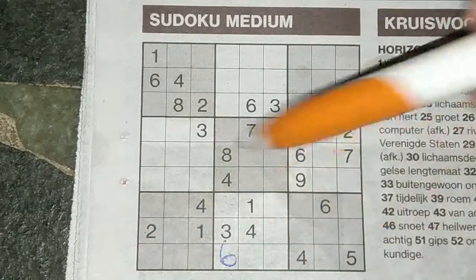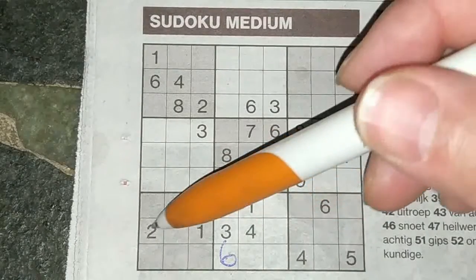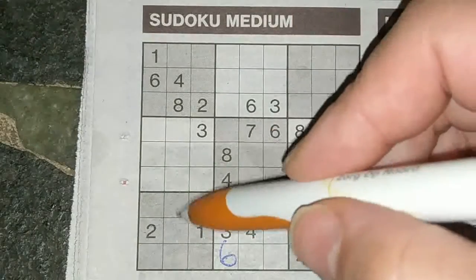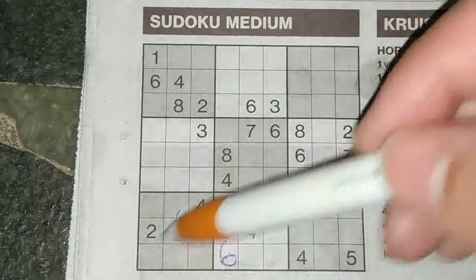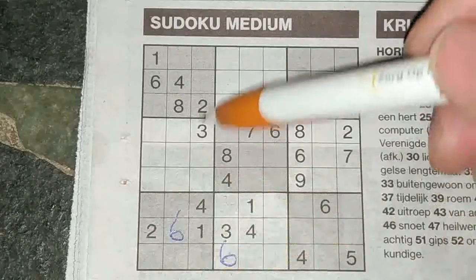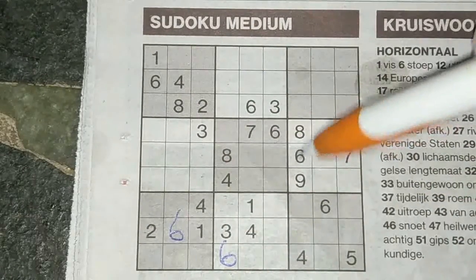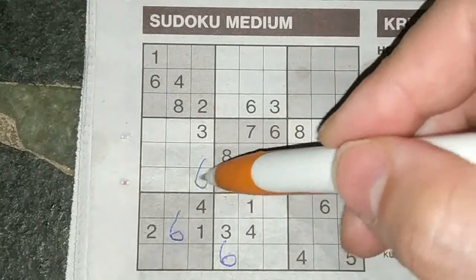6 in the last row, 6 in that row. So in the row between, the only place for a 6 must be here. 6 in the first column, 6 in the second column. So in the third column, the only two places for a 6 is here or there. I see here already a 6, so no 6 here. 6 should be here.